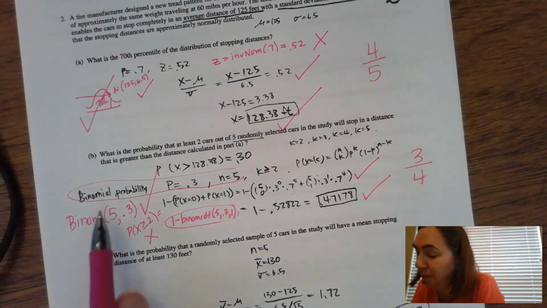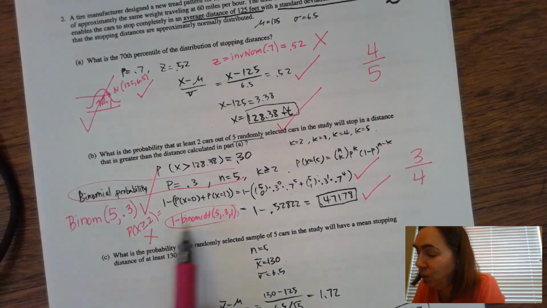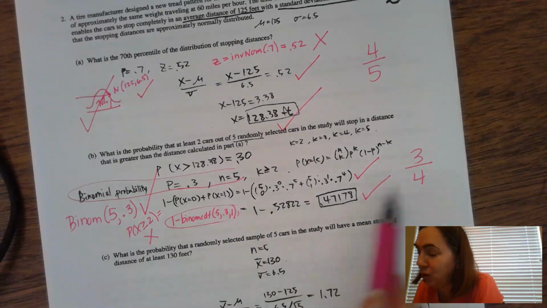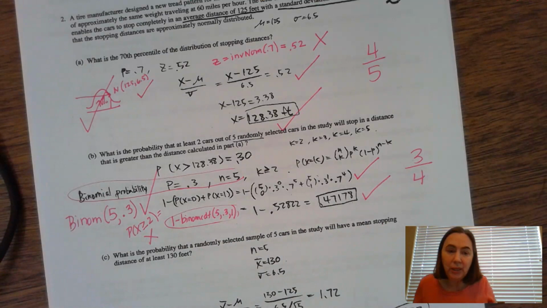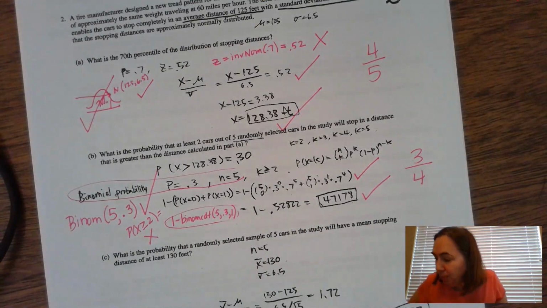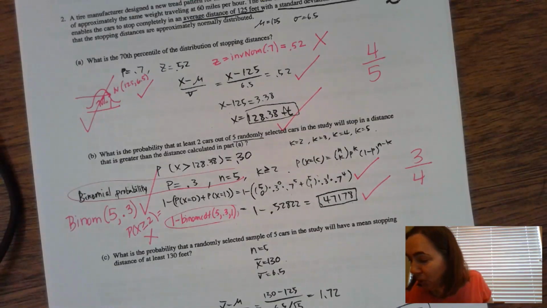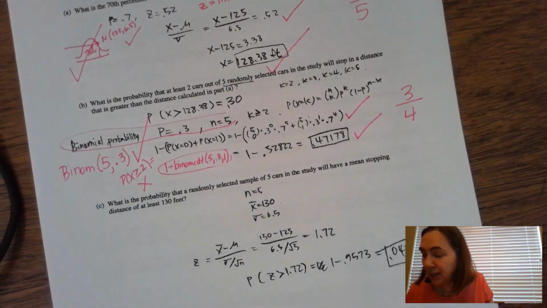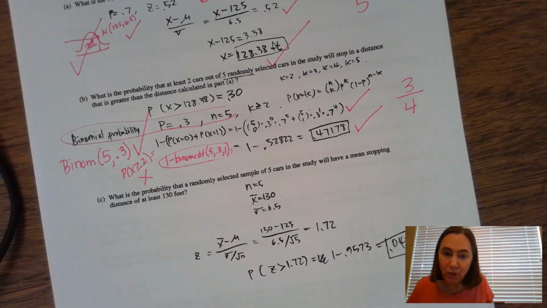So I'm looking for the model, P of x, 1 minus binom, and the answer for the 4 different checks for this particular problem. All right, now part C: what is the probability that a randomly selected sample will have a mean stopping distance of at least 130 feet?